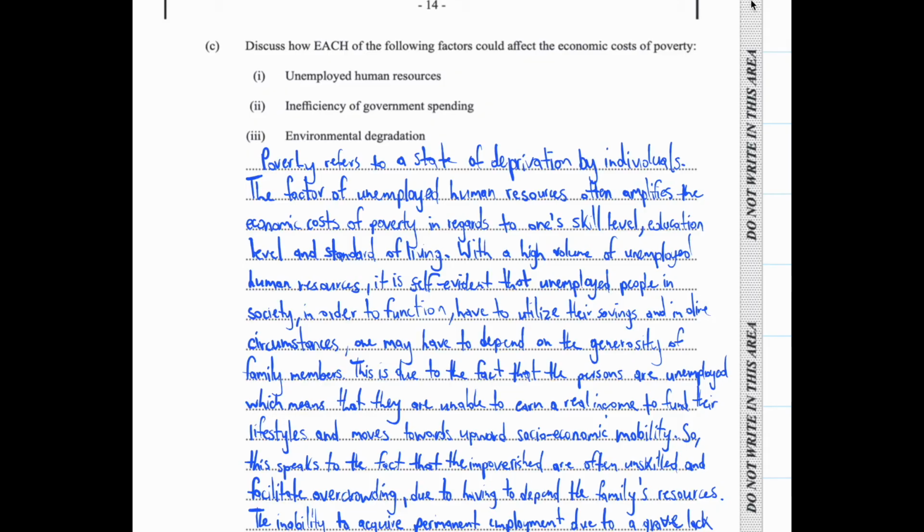With a high volume of unemployed resources, it is self-evident that unemployed people in society, in order to function, have to either one, utilize their savings, or in more dire circumstances when there's no savings available, depend on the generosity of their own family members.